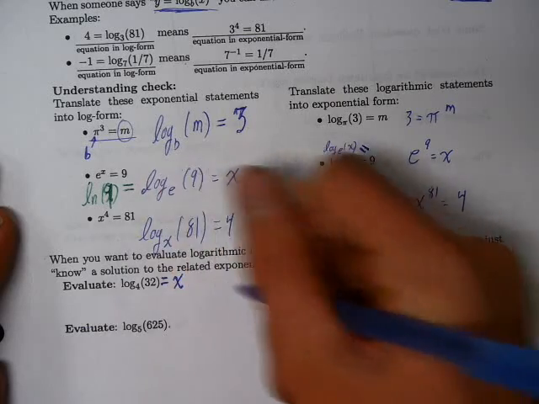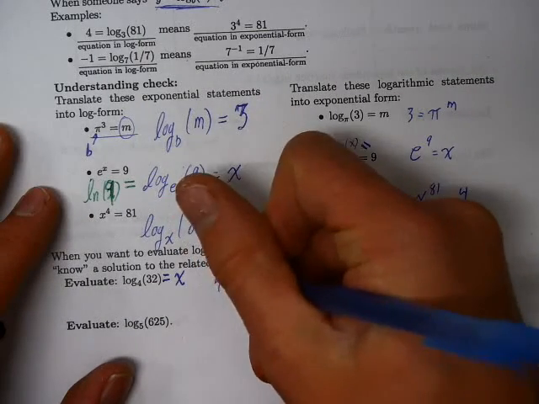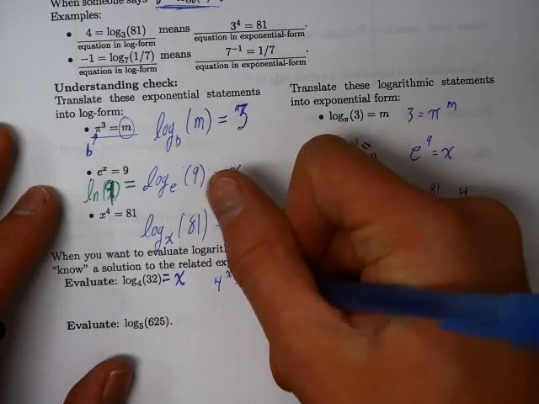Log base 4 of 32 is equal to x. I would like to know what x is equal to. What do you get when you rewrite that in exponential form? 4 to the power of x is equal to 32.